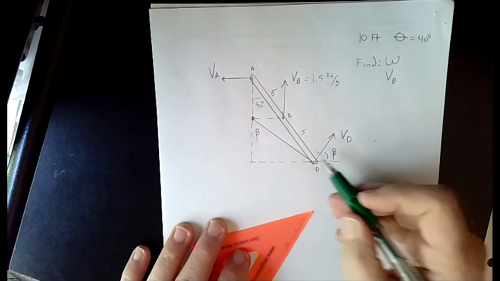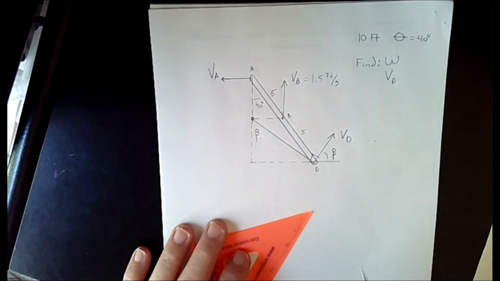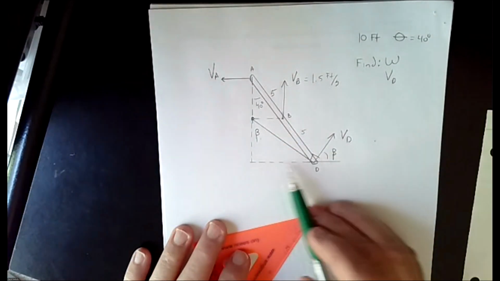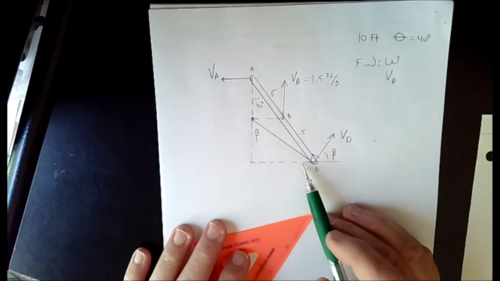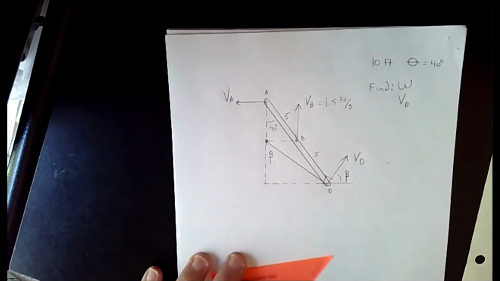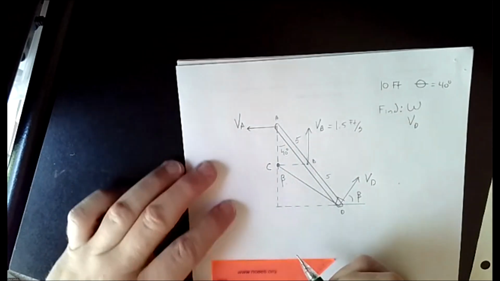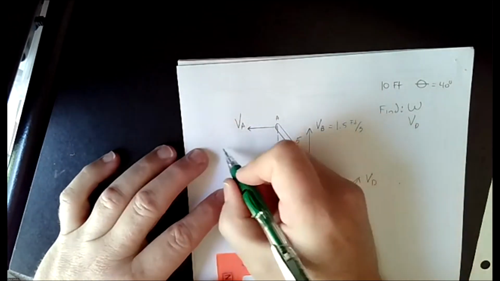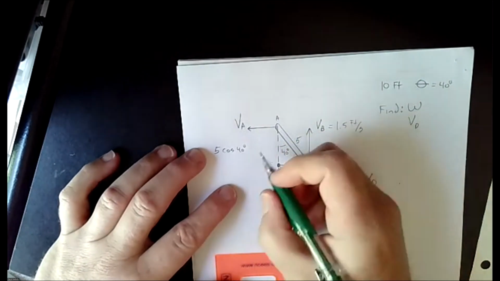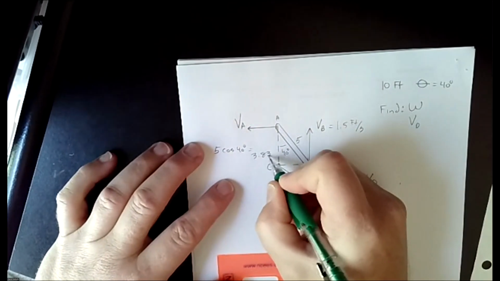Because if this is 90 degrees, that angle is the same. And because we know 40 degrees, we know this side of the triangle, we know that side of the triangle. So if we know this side and this side, we know that angle. So again, trig is your friend. We call this point C for instant center. And we know that this distance is going to be 5 cosine 40, which equals 3.83.